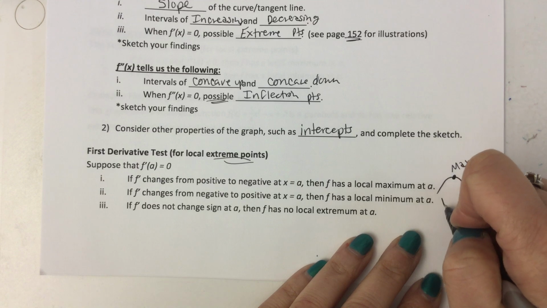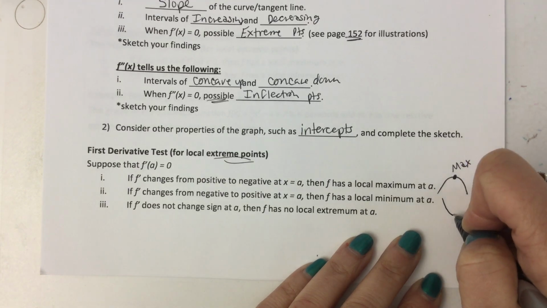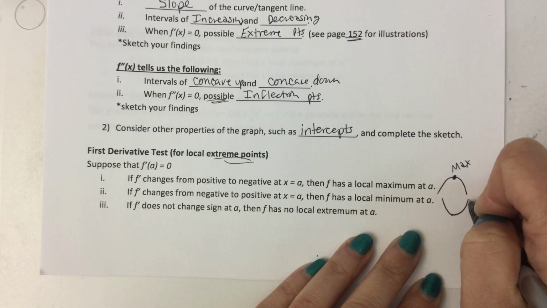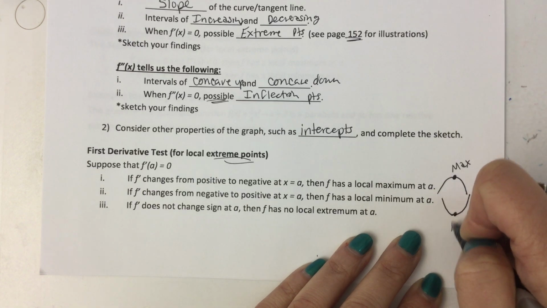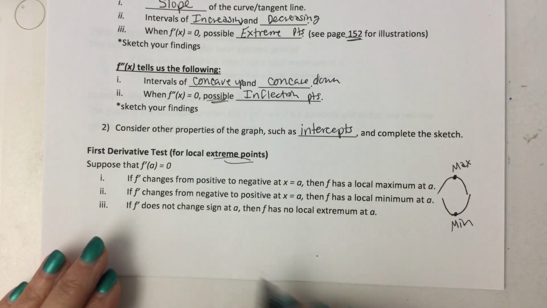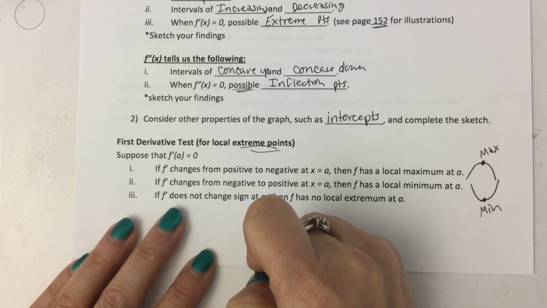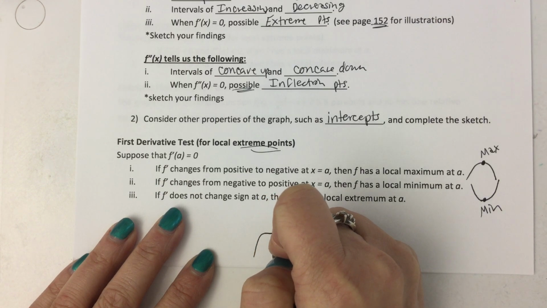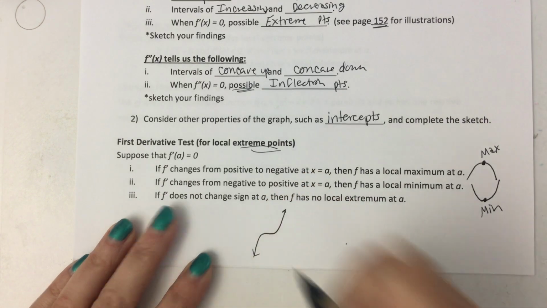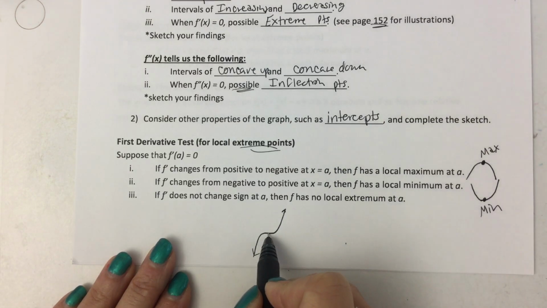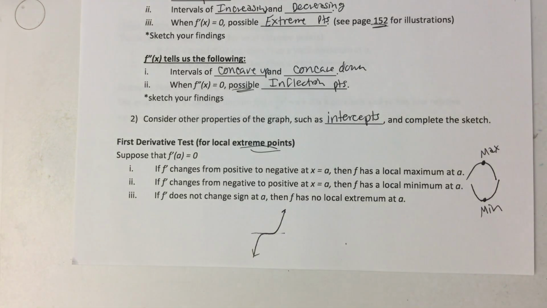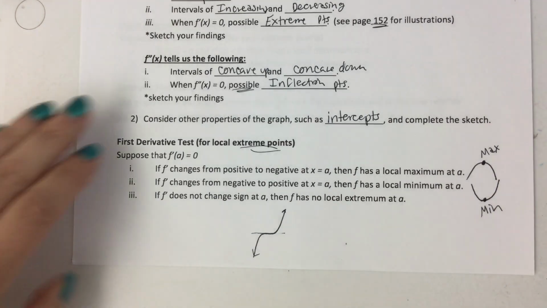If it was negative, then it hit that point where it was 0, and then it was positive, that means that point is a minimum. If it does not change, maybe it was going up and it hit a flat point and then it went up, that has no maximums or minimums, but at this point right here, it might have a slope of 0. So this is an example of what it could look like if you do not have any maximums or minimums. So that's called the first derivative test.